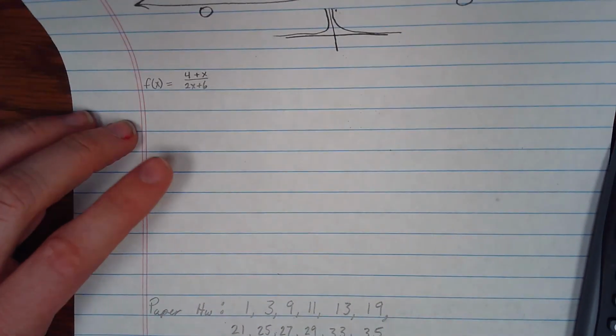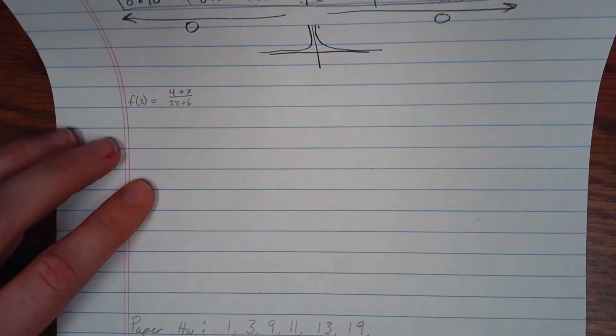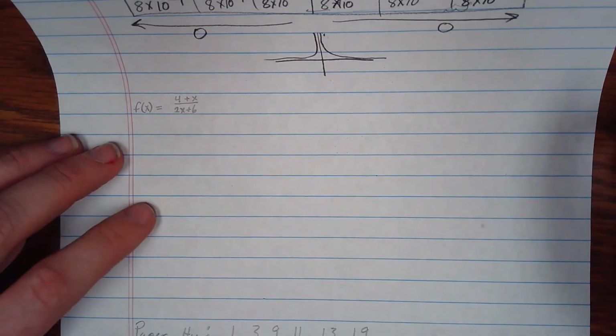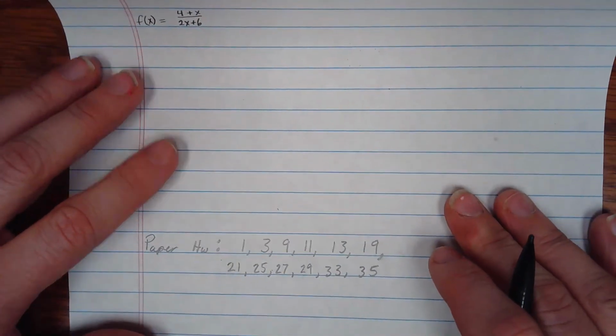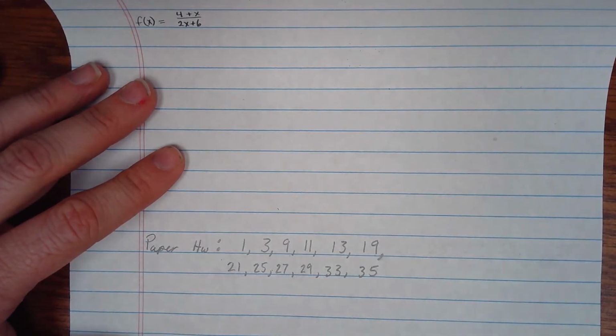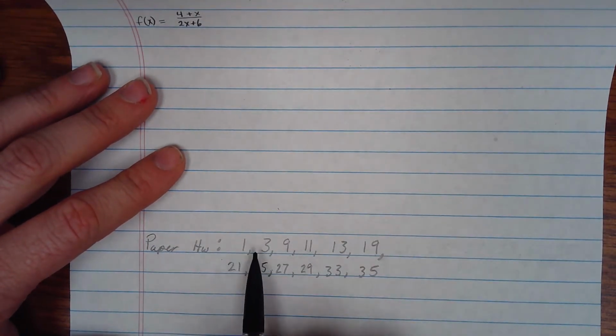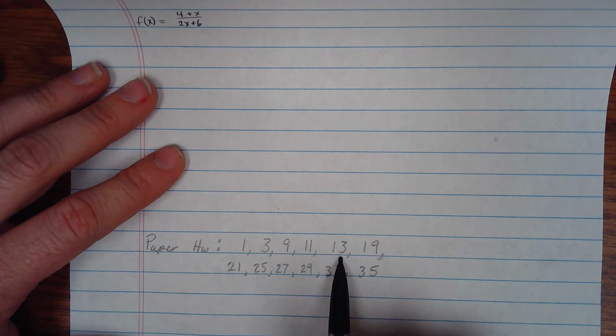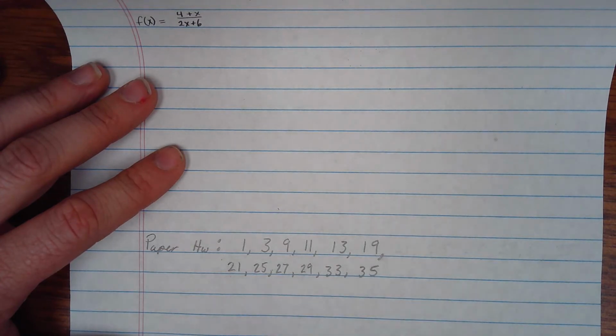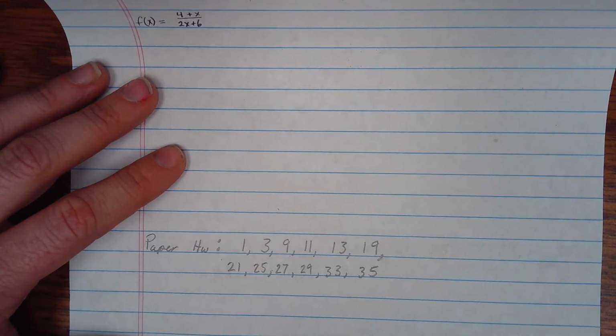All right, this one I'm going to leave for you guys if you would like to try it. It's another problem that's in the book. This is your homework. Today you do not have Alex's homework. Your homework is 1, 3, 9, 11, 13, 19, 21, 25, 27, 29, 33, and 35. You have a paper homework, so you will need to complete this and turn this in to your teacher so that they can scan it and send it to me to grade.